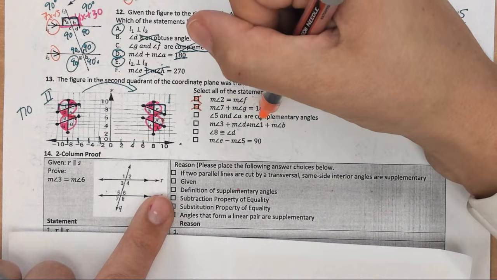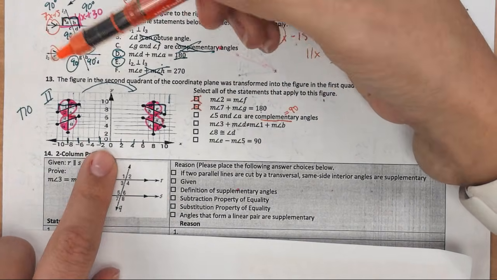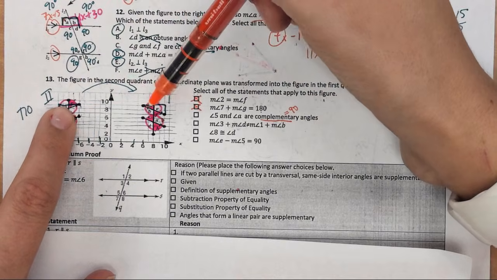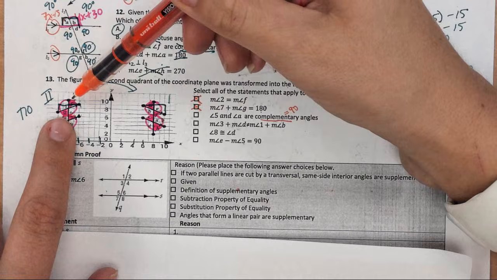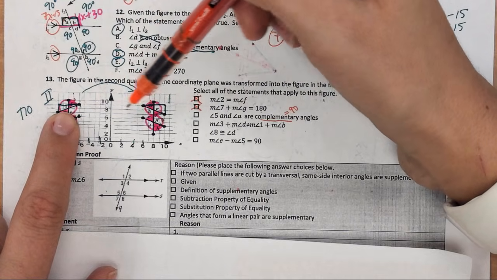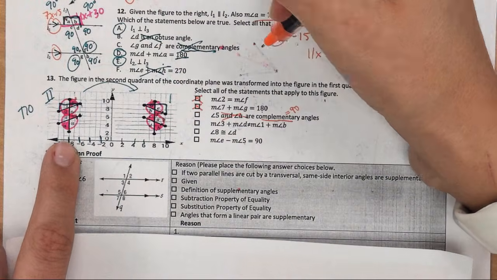5 and A are complementary. Complementary meaning 90 degrees, to add 90. So 5 is up here. A is right here. So I see that they're the exact same angle. We don't know that they're 90 degrees. They don't give us any information to tell us that, so we're not going to select it.